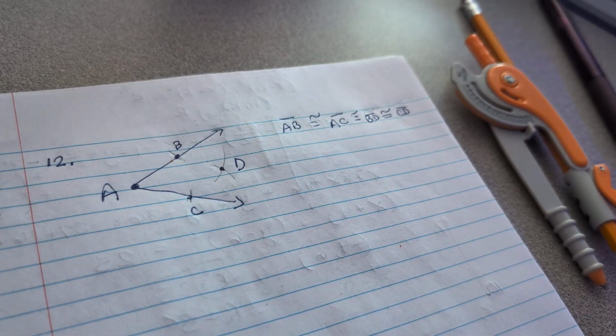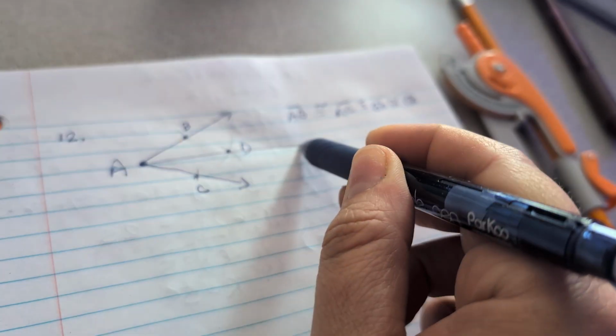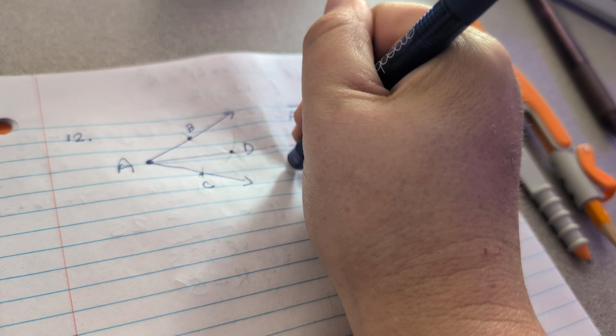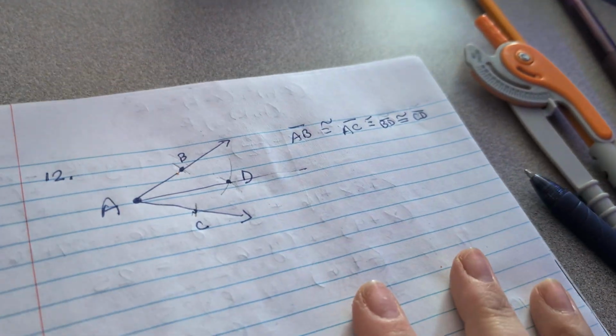That would be a straight line. I don't have a ruler. Sorry for the, there we go. AD. I should probably just end it there since it just said AD.